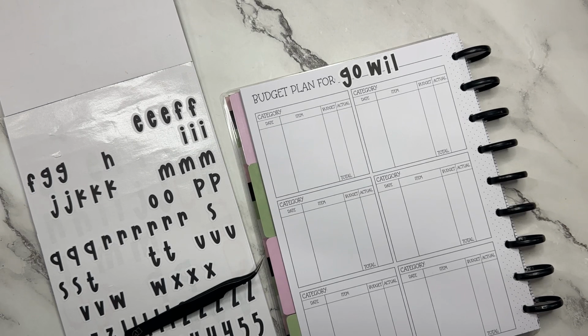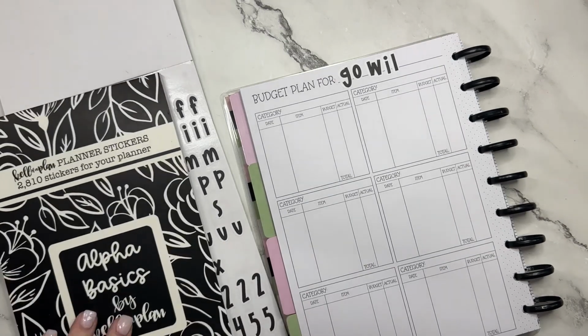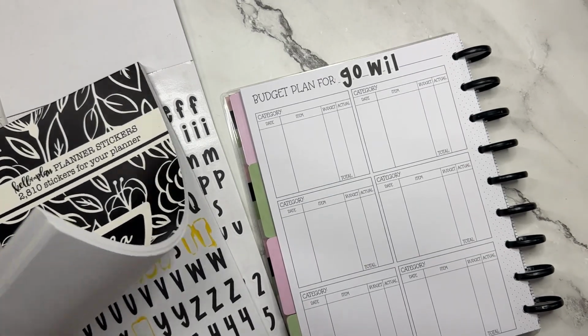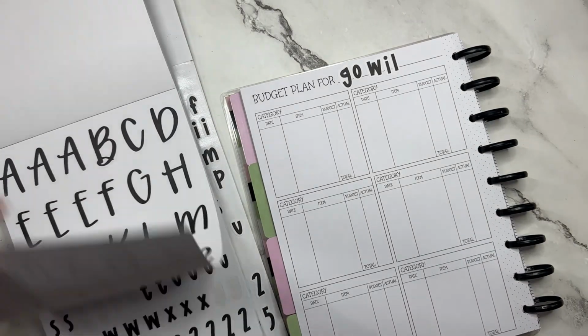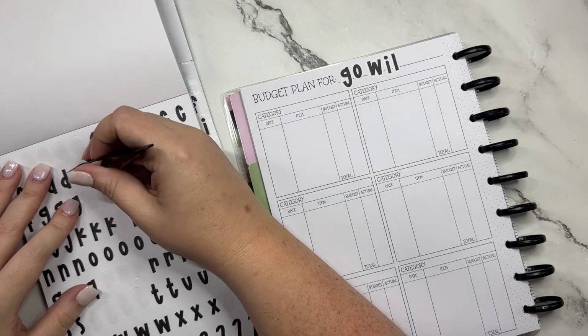Let's see if I can find another Alpha Basics. Here's one. And let's see if there's another D in there. Yes.